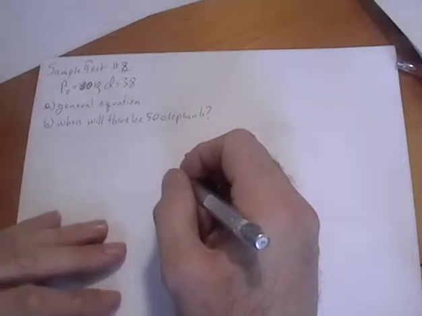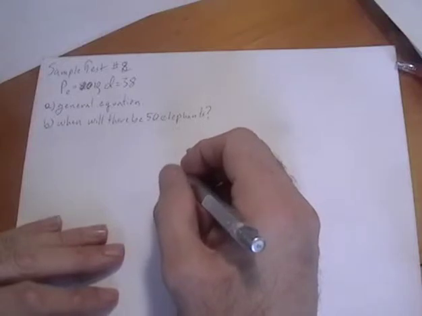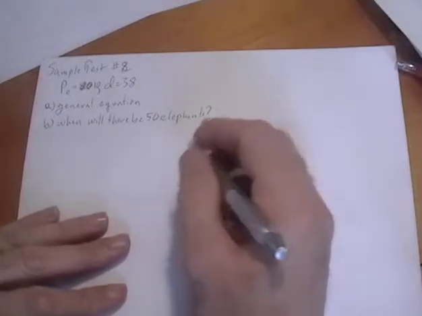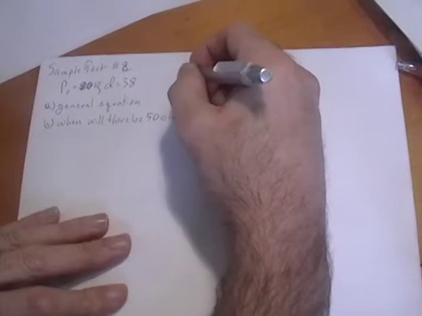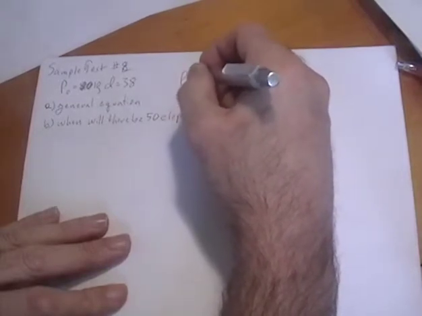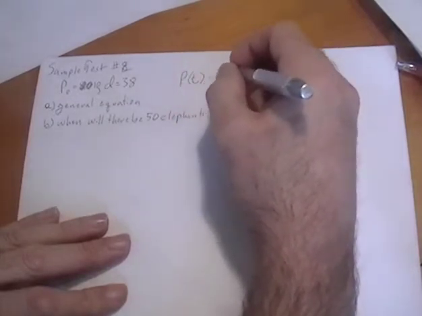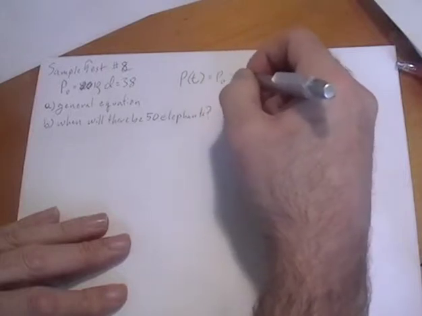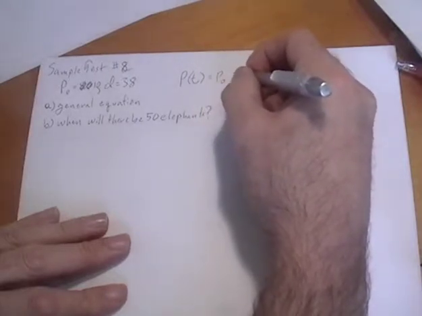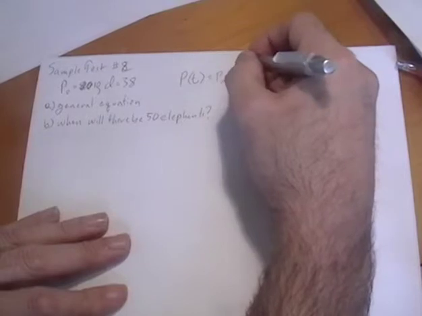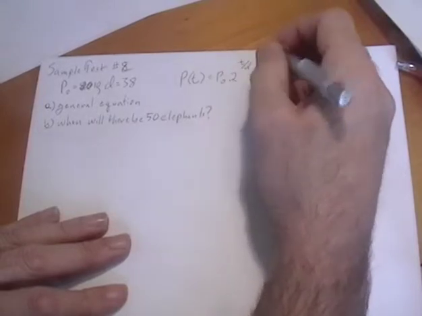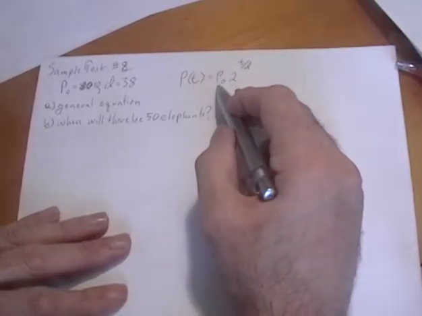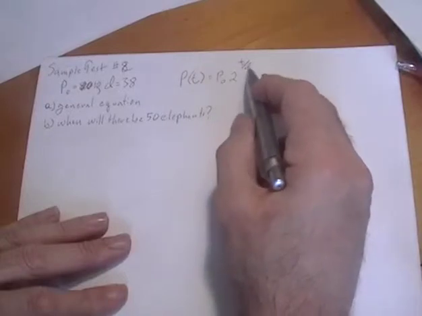Question 8 is based on a population equation dealing with doubling time. The equation that we're using is that the population at a given time t is equal to the initial population times 2 to the t over d. P naught is initial population, d is doubling time.